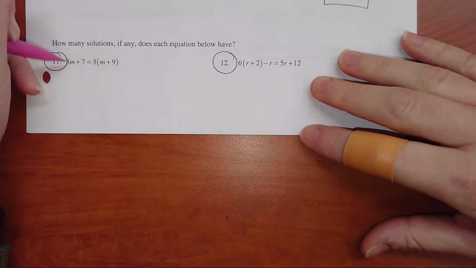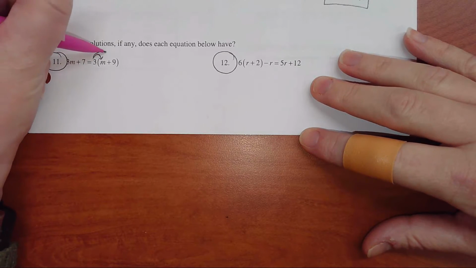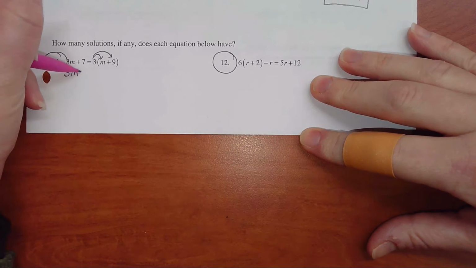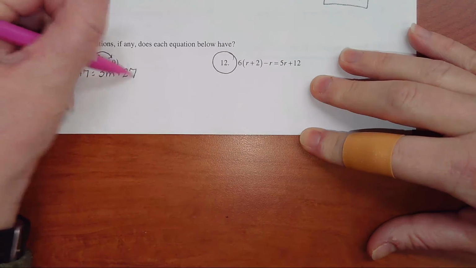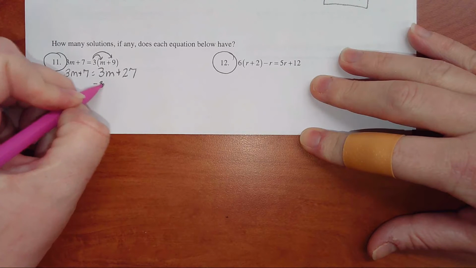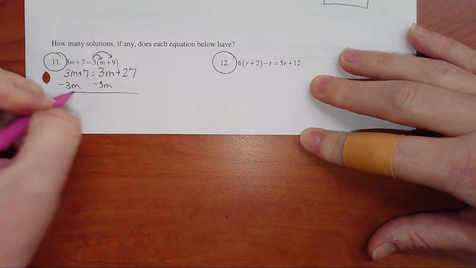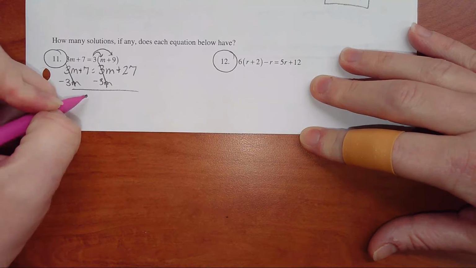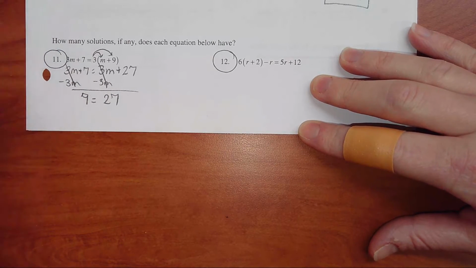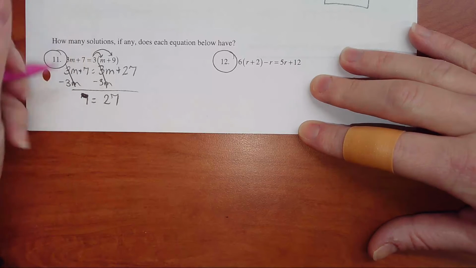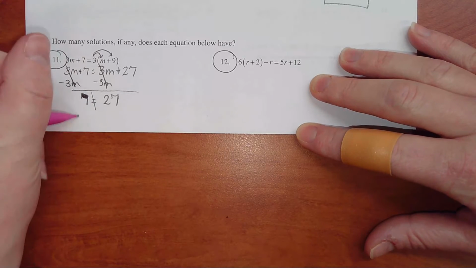So the main thing to keep in mind when you get to these two, if you end up getting, like for this one, if you were to distribute, you would get 3m plus 7 equals 3m plus 27. So then when I move my variables and subtract 3m, they cancel. And I'm left with 7 equals 27, that's a 7. Pretend that looks like a really good 7. Which is not true. So this would be no solution.